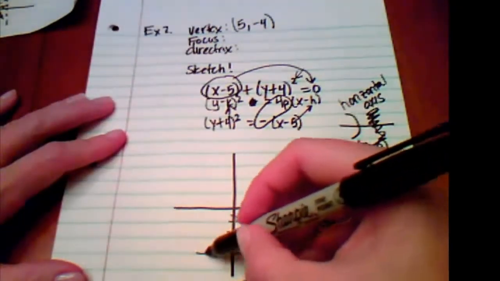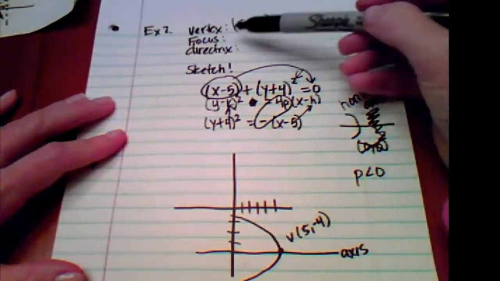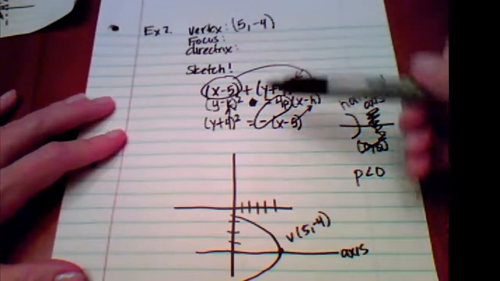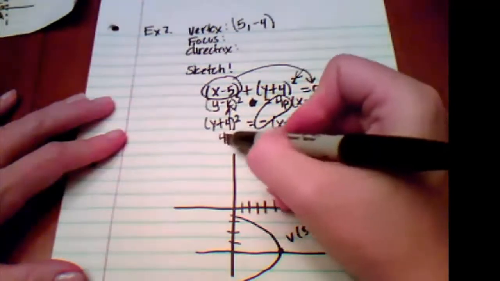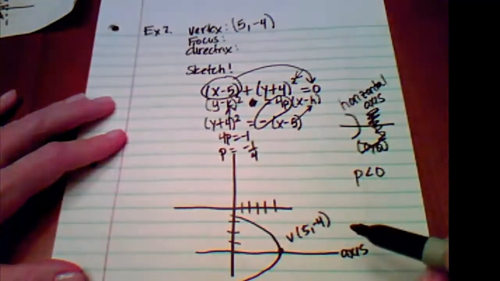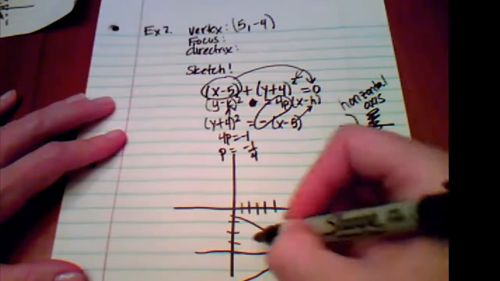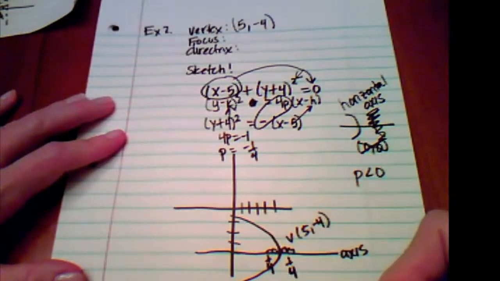So that means this parabola is going to be opening up to the left. Now remember, this was my horizontal axis right here. Now when I have to determine my focus and my directrix, I need to figure out the p-value. Well, 4p is equal to negative 1, so my p-value is equal to negative 1/4. As a distance, we use its absolute value. I need to go a distance of 1/4 to the left and 1/4 to the right.